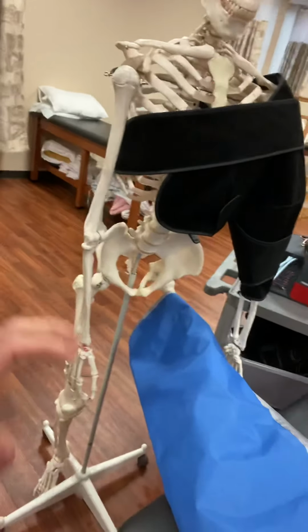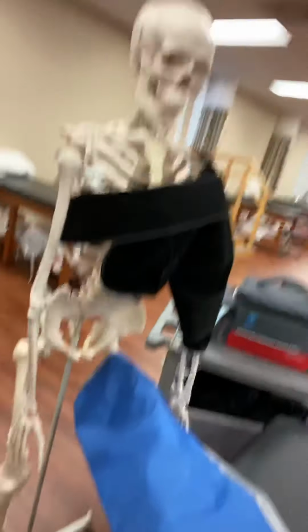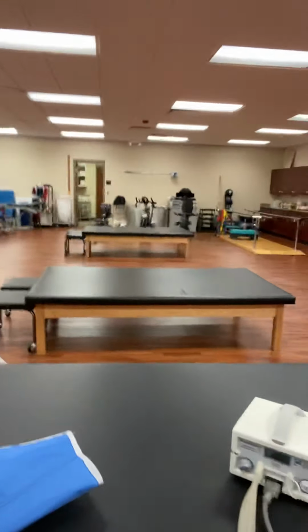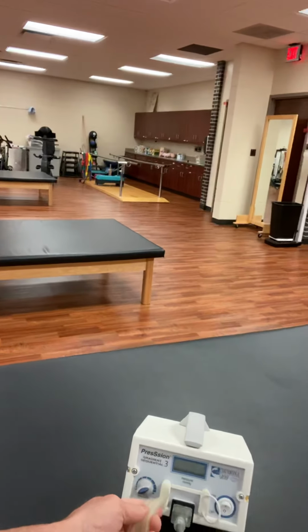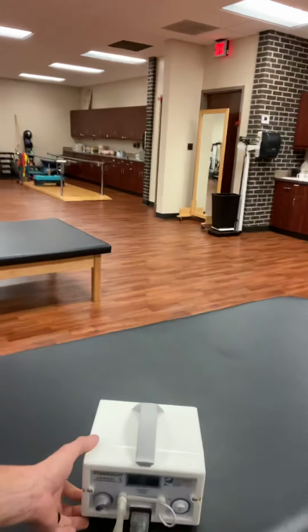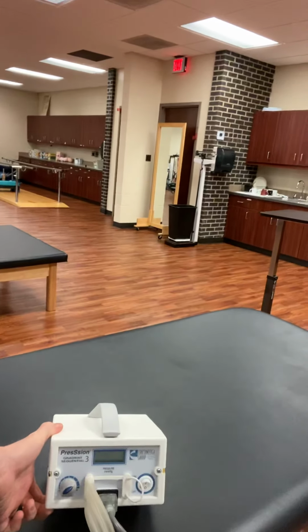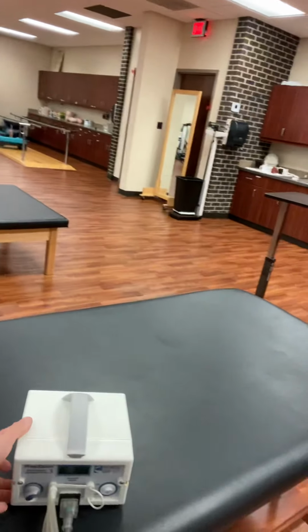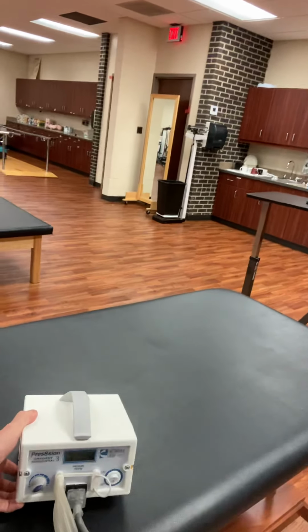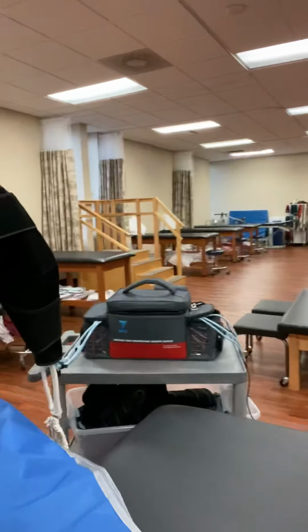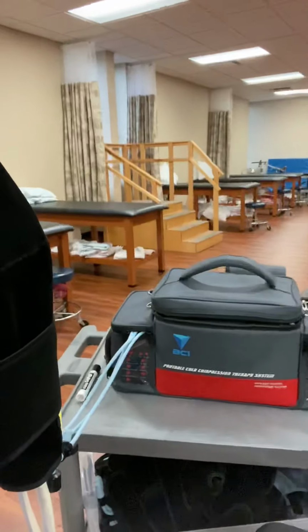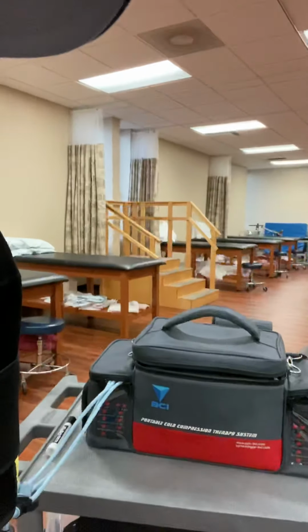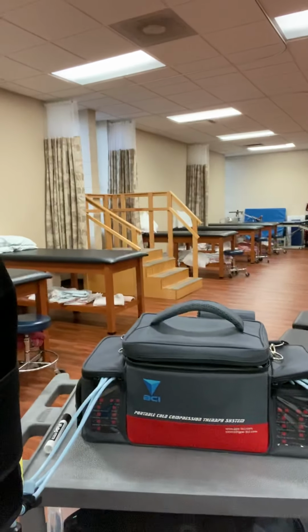and have no real big concerns. Now, of our machines here, we have this nice little intermittent compression unit that's pretty common and used a lot in therapy. And it's hooked to our lower extremity unit, and it pumps up, and it should have an automatic 3-to-1 duty cycle. But then we come over here, and I've got my BCI portable cold compression therapy system.